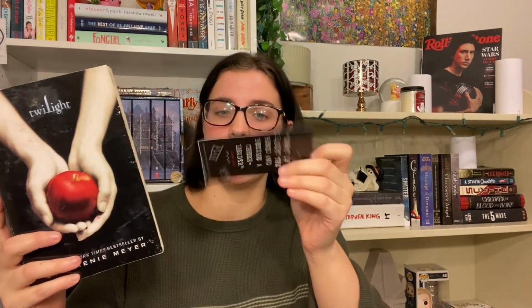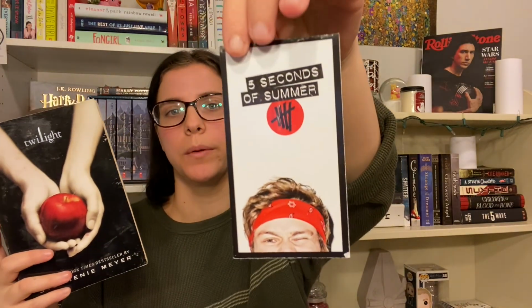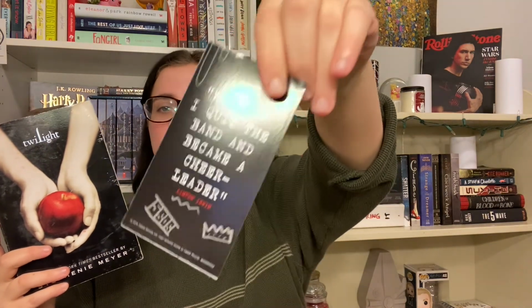For our last book is Twilight by Stephenie Meyer. And I'm sure you can tell what this one's going to be because of the cover. Oh, there's literally my 5 Seconds of Summer bookmark. What if I quit the band and became a cheerleader? Ashton Irwin. I don't think it said his last name right. But I was rereading this a while ago. Can you tell how long ago it was?